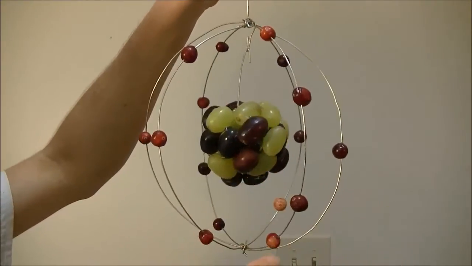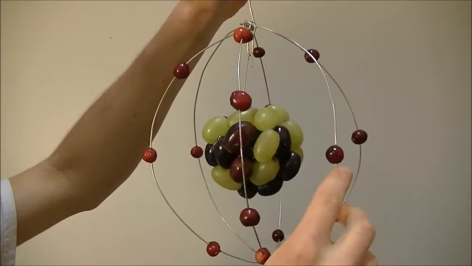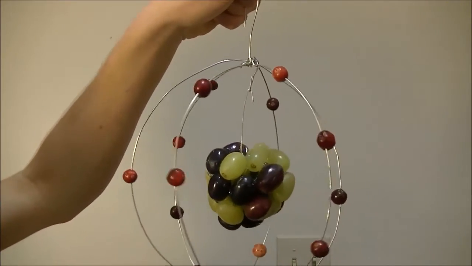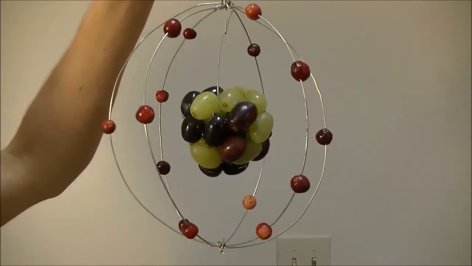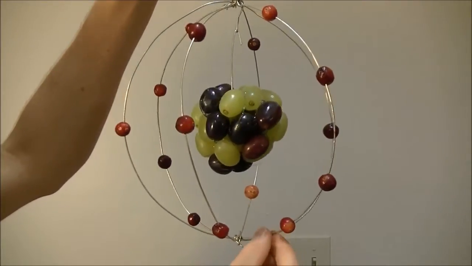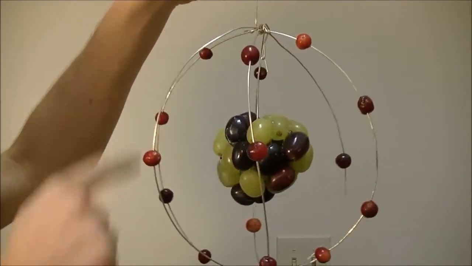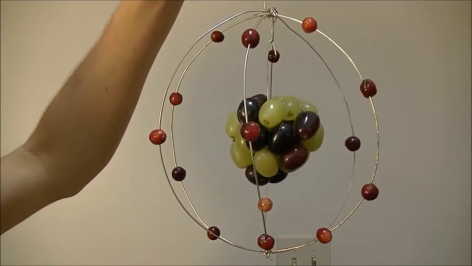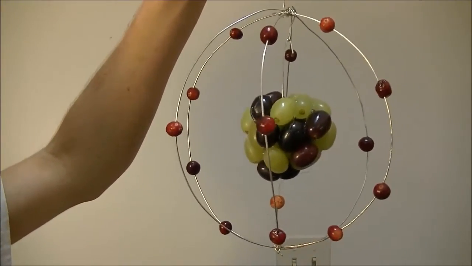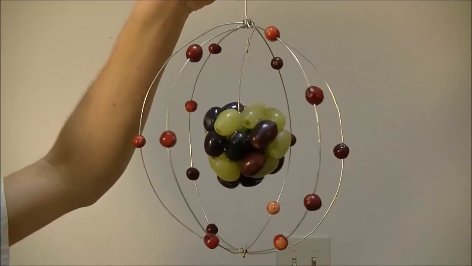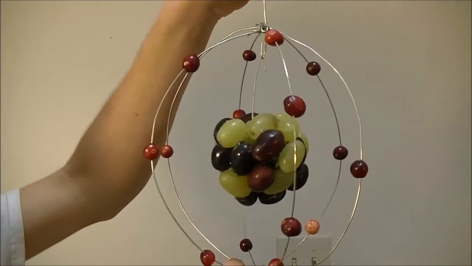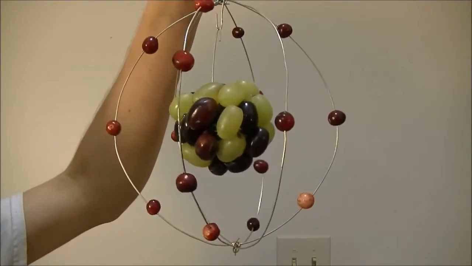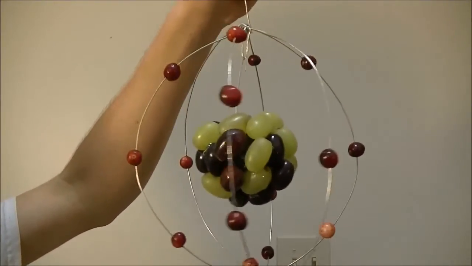In our first orbit, which can hold 2 electrons, we have one here and one here, which makes up 2 for the first one. Then our second orbit is full with 8 electrons, so there's 4 on this side, 4 on that side. That's the second orbit, which is full. Then we have our third orbit, which can hold a maximum of 8, but we only have 6 in it because there's 16 electrons. So we have 3 on this side and 3 on this side, making up 6 in that orbit. So that is my sulfur atom.